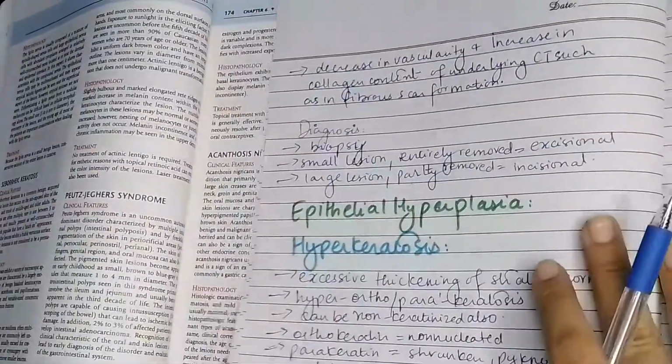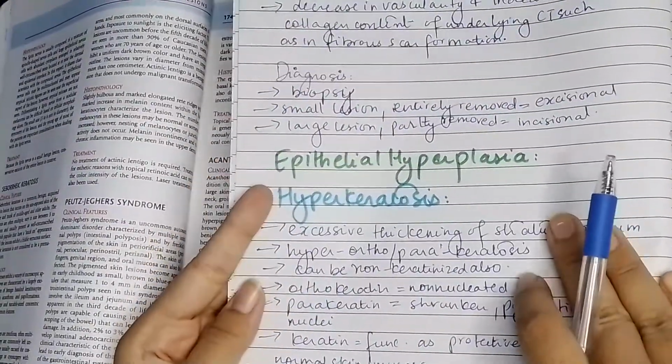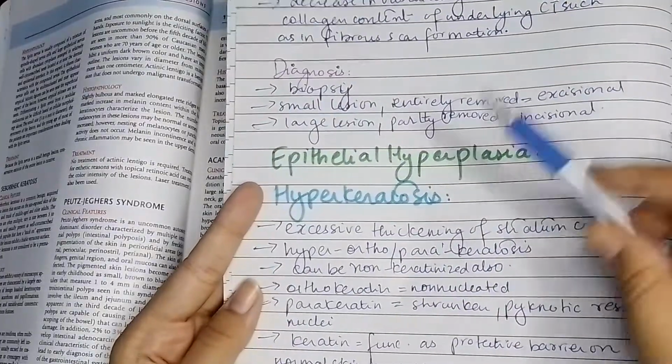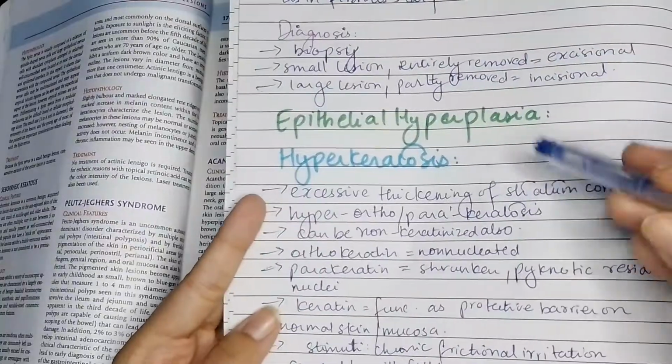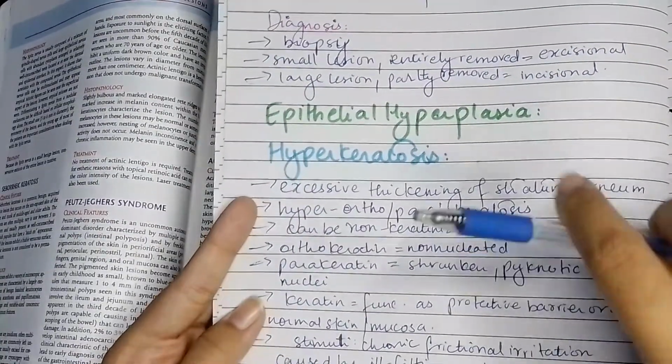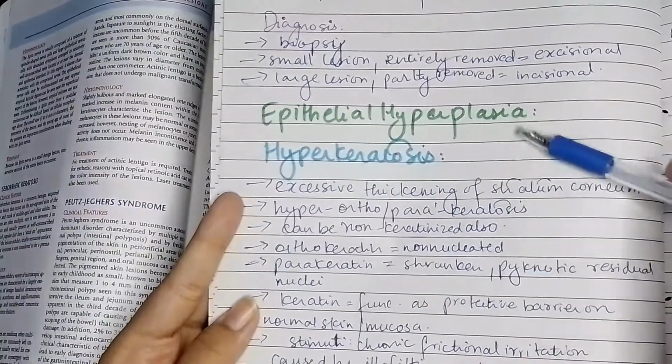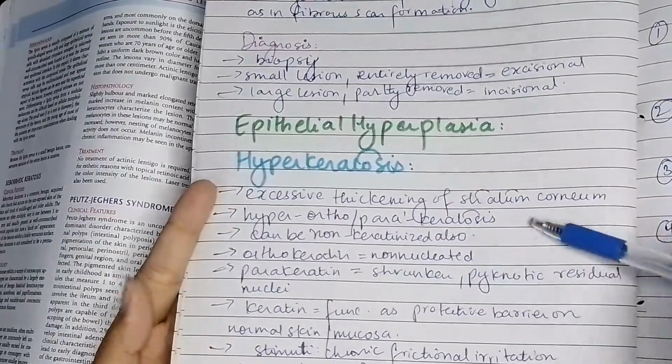Now we'll move on to epithelial hyperplasia, the hyperplastic disorders. So the first one will be hyperkeratosis. We have already talked about it, but this will be in a bit more detail. Hyperkeratosis is the excessive thickening of the stratum corneum.